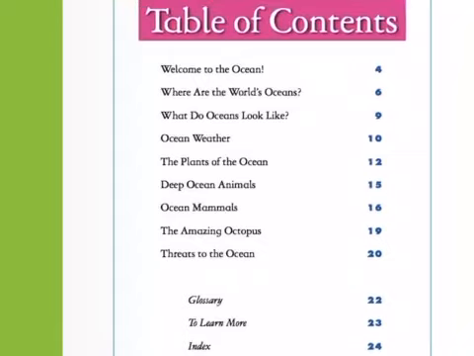Then there's Where Are the World's Oceans? Kind of like with the other habitats, just showing you where they are. What Do Oceans Look Like? Ocean Weather, the Plants of the Ocean, Deep Ocean Animals, Ocean Mammals. Again, they always highlight one animal, the amazing octopus. And then Threats to the Ocean, usually that persuasive piece at the end.